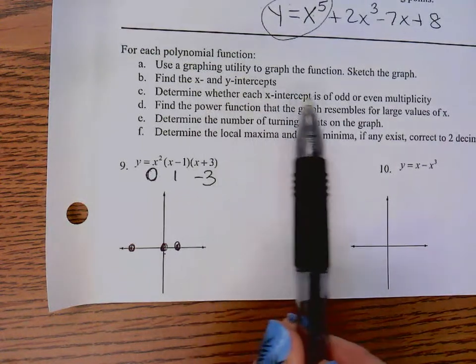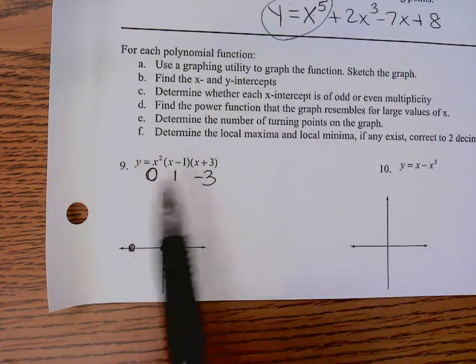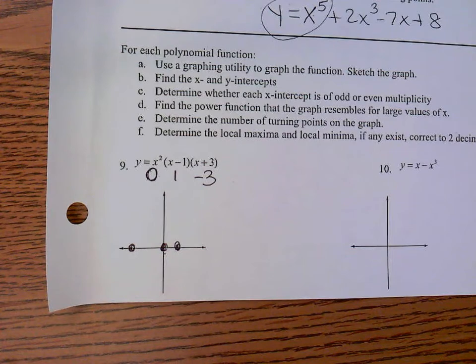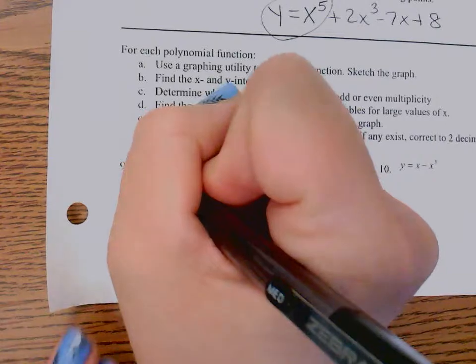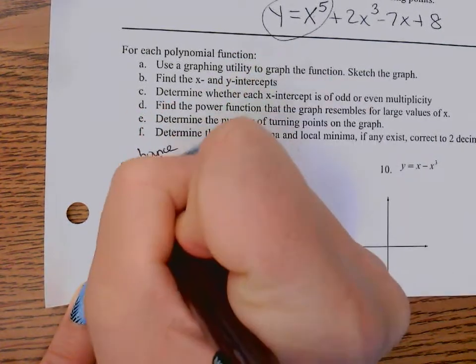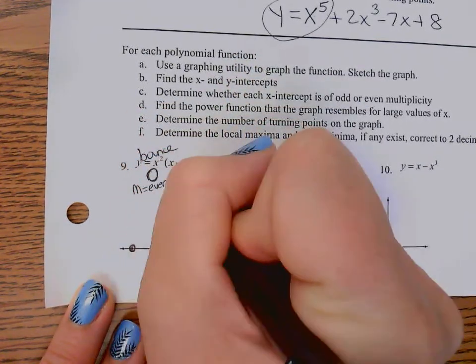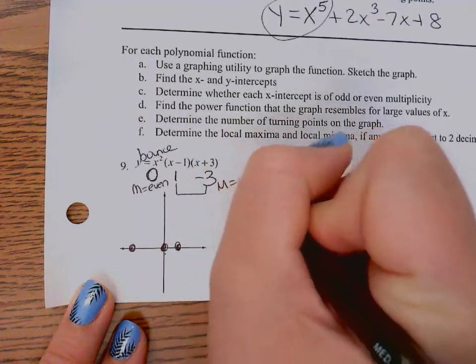Which of these is going to have even multiplicity? Where am I going to bounce off the axis? Yep, I'm going to bounce, right? So multiplicity is even. You don't have to write this, but for these, the multiplicity is odd.